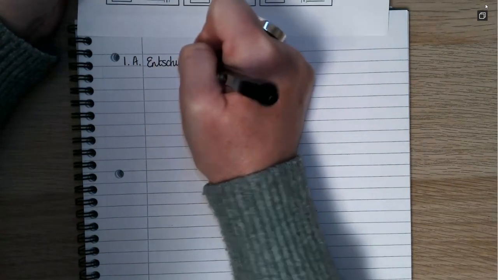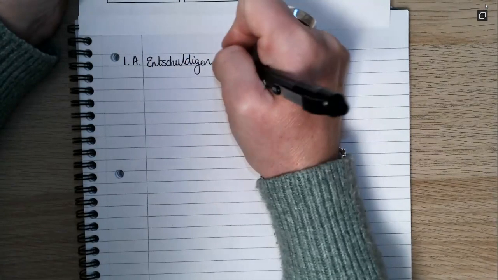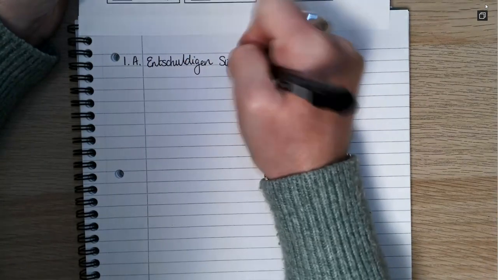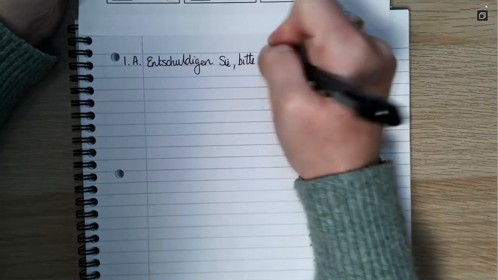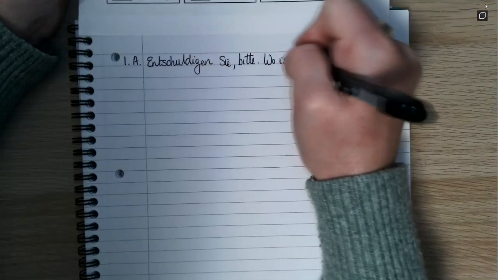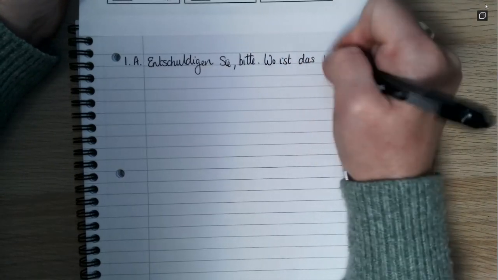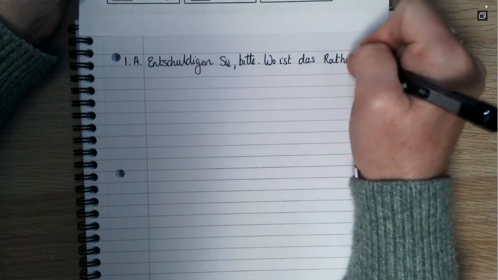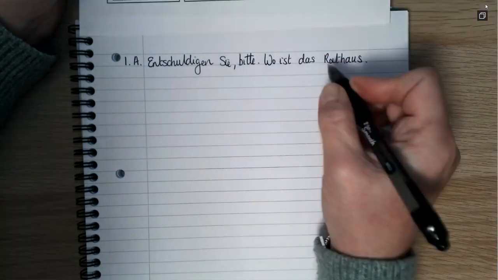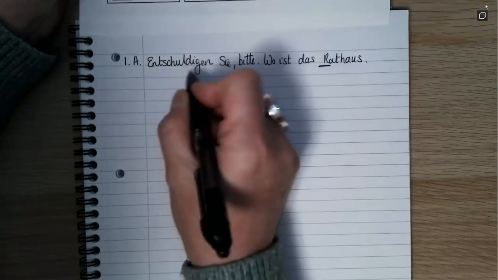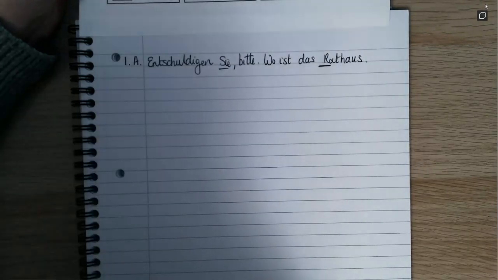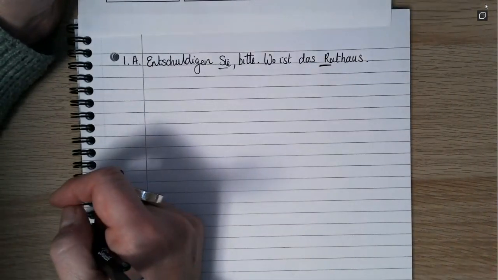Entschuldigen Sie bitte, wo ist das Rathaus? Please check that you've called it das Rathaus, not D or D, and that you've got a capital R on it, that you've also got your capital S on Sie. Correct it with a purple pen if you've missed either of those two things.